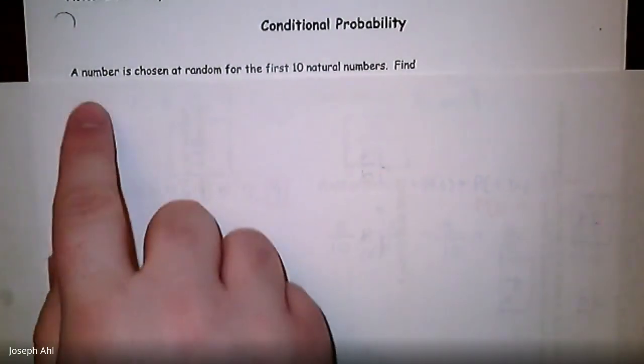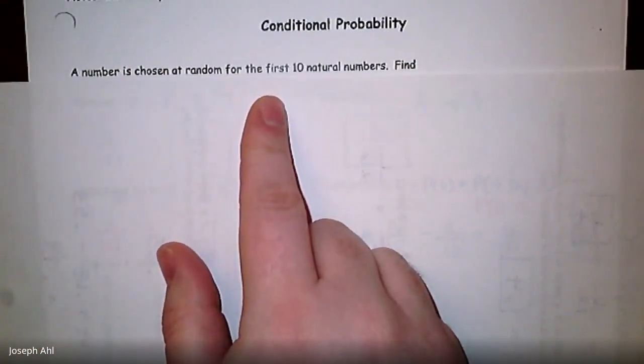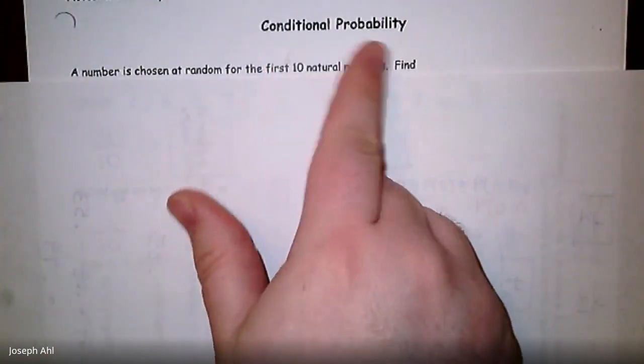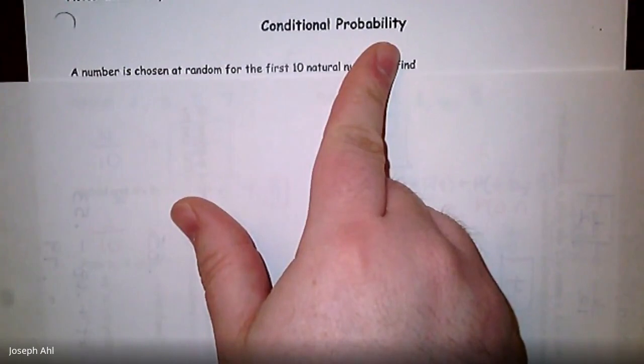So for the first part, it says a number is chosen at random from the first 10 natural numbers. So we're talking about anything 1 through 10. Find, and then there's a bunch of probabilities below. I just want you to pause quick. Go ahead and try the first 4. If you're feeling daring, try the 5th and 6th examples, although I'll tell you right now, those are examples of conditional probability. If you want to give it a shot and see if you made a good guess, go for it. But you should be able to do the first 4. I'm going to show you the answers to those.